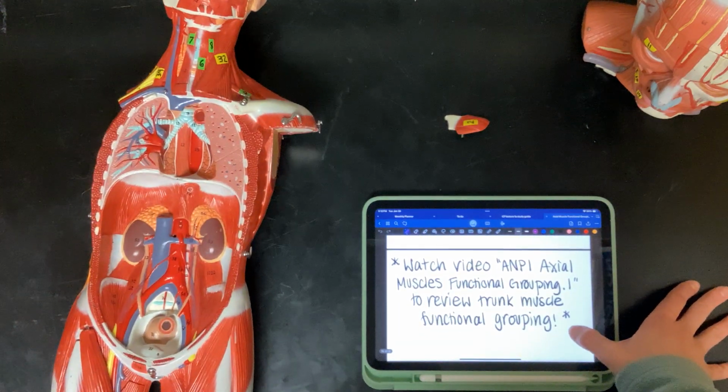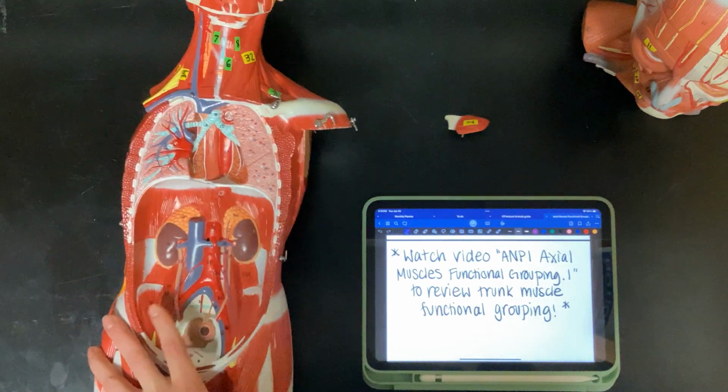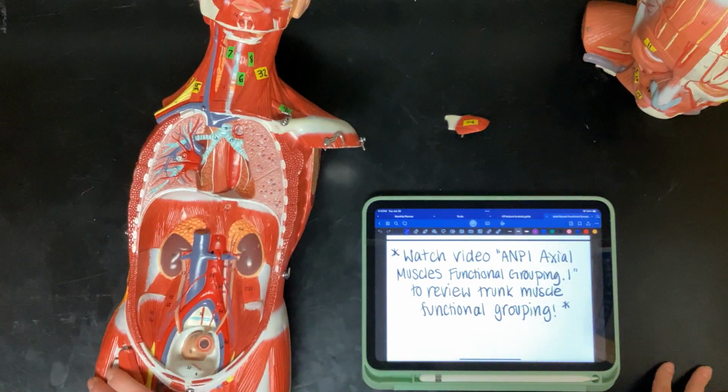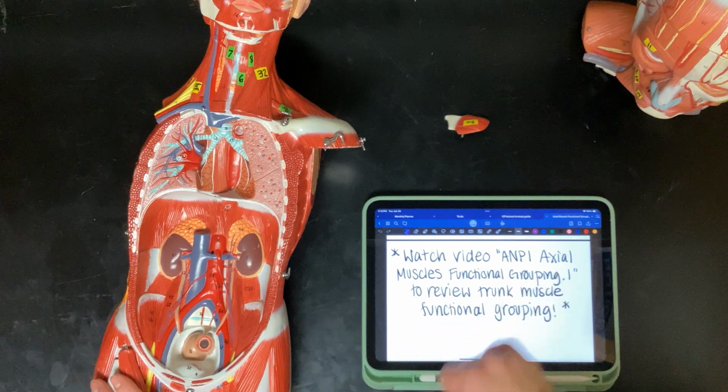That's it for the quiz. There's a couple more muscles, specifically trunk muscles, for this unit, and you can review functional grouping for those with the video already posted on the ANP YouTube page.